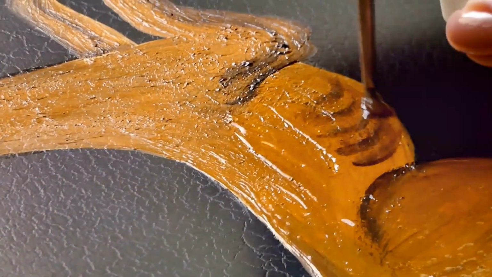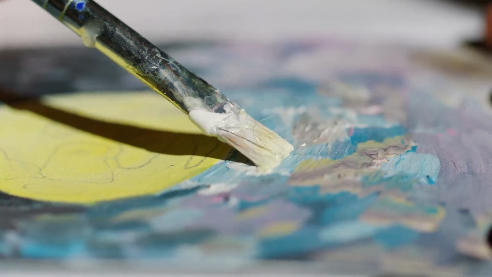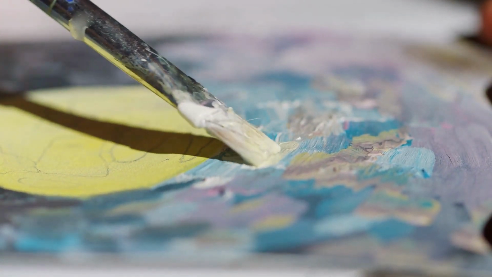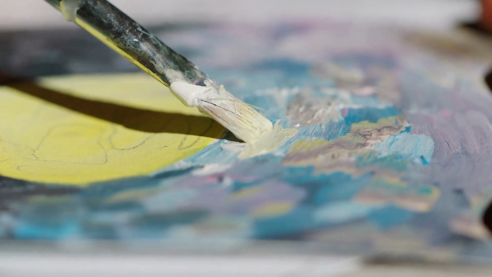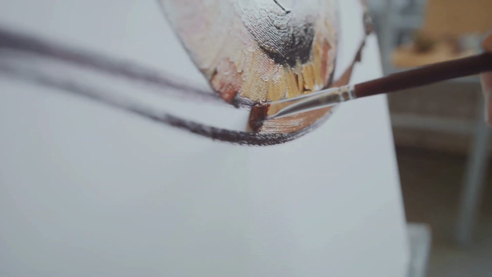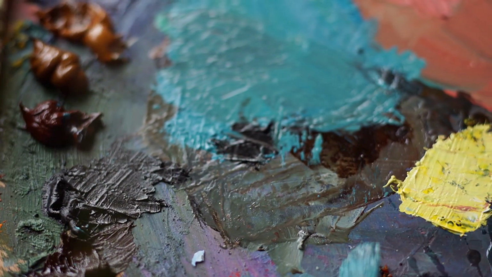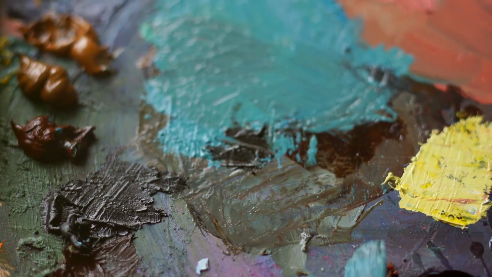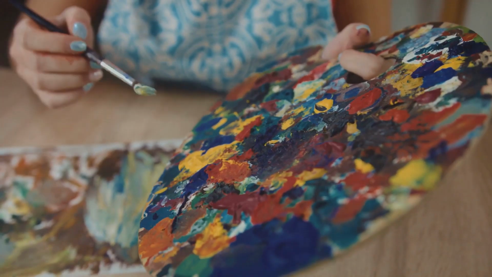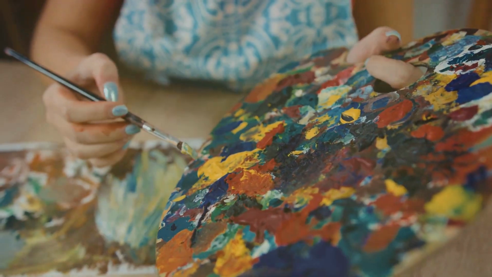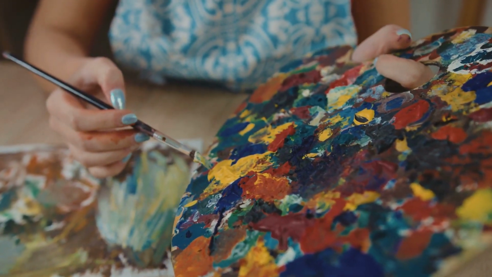Impasto, derived from the Italian word for dough or paste, is a painting technique that involves applying thick layers of paint to create a textured surface. Unlike smooth, blended brushstrokes, impasto celebrates the texture and body of the paint, adding a tactile dimension that draws the viewer in. Imagine scooping up a generous amount of acrylic paint with your palette knife and applying it to your canvas in bold, textured strokes. The paint sits proud of the surface, creating peaks, ridges, and valleys that catch the light and cast shadows, adding depth and visual interest to your work.